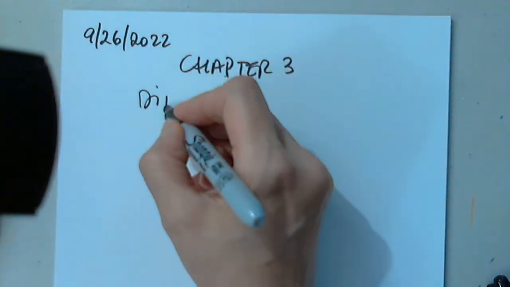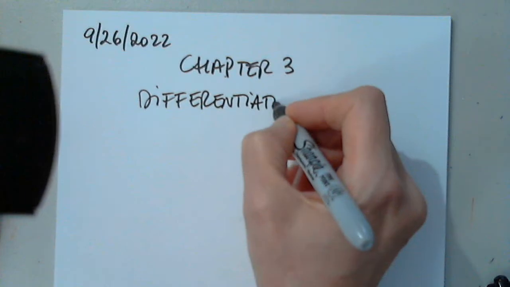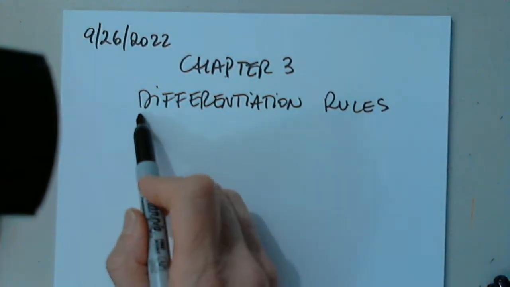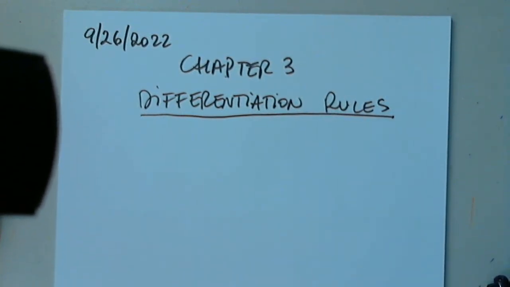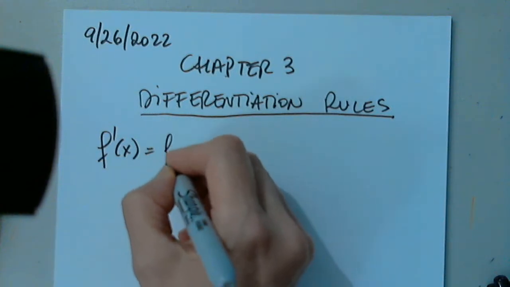With differentiation rules. So in other words, we are making our life easier. We are going to look at different rules and not have to find f prime using the definition.